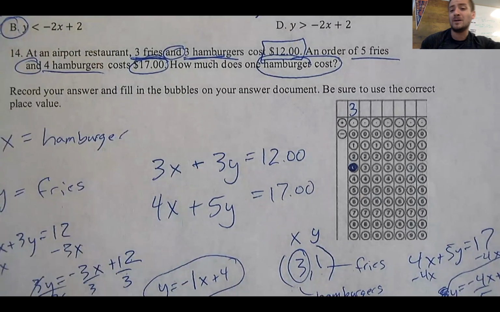All right, that's your review. We did a lot of graphing today, so make sure you understand we have to get the equation into y equals mx plus b if we want to graph. When you're dealing with inequalities, if you ever divide by a negative, make sure you flip the inequality.